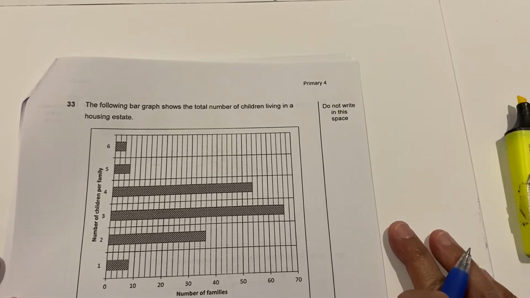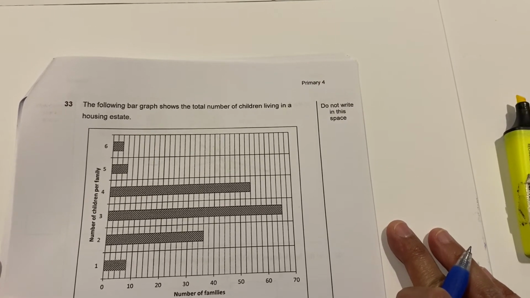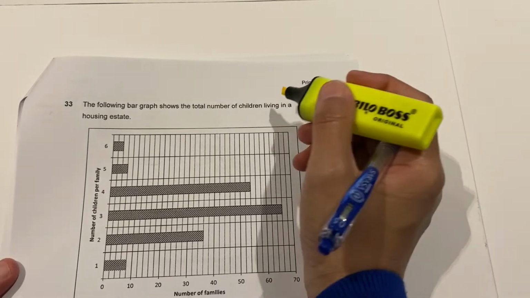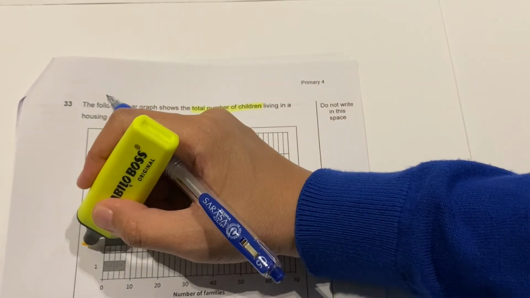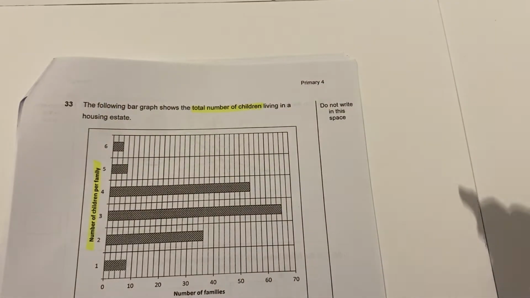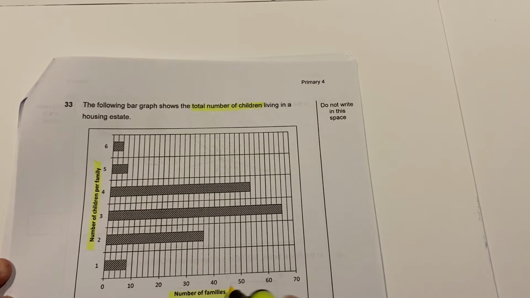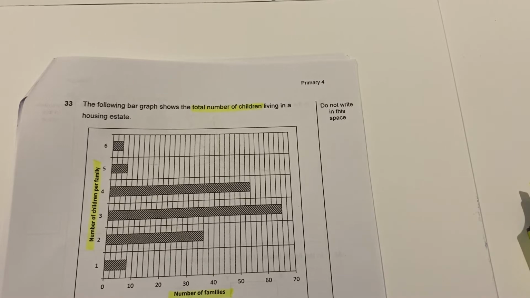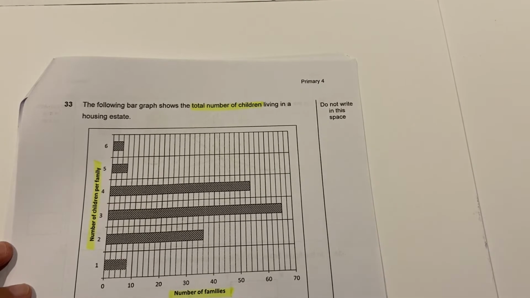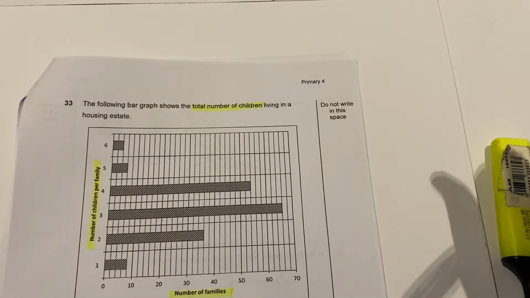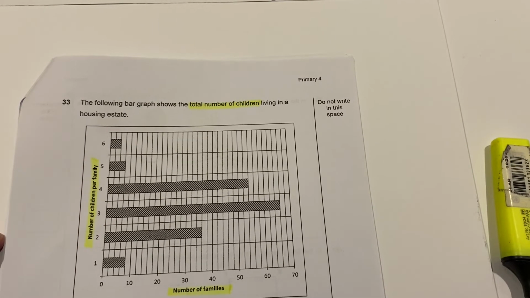Right. The following bar graph shows the total number of children living in a housing estate. So it's total number of children. Here is number of children per family, and here is number of families. How many families have at least 3 children in each family? At least 3 children. Okay, let's take a look at this one here.